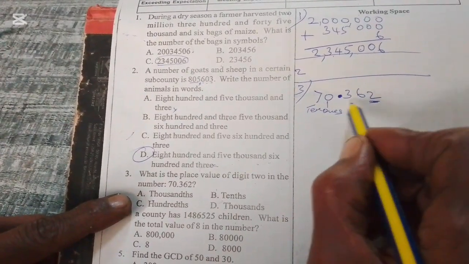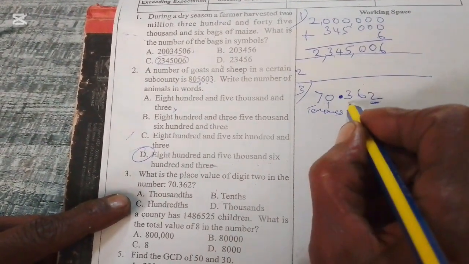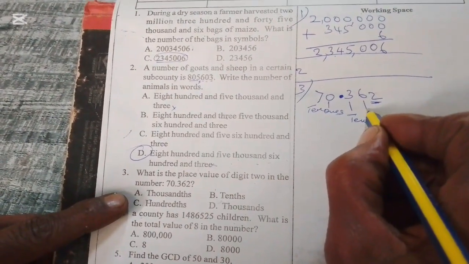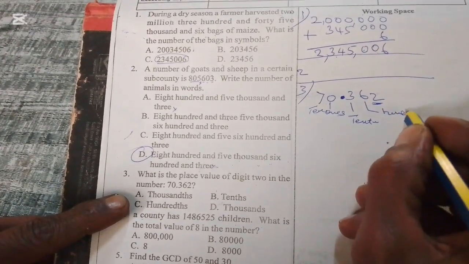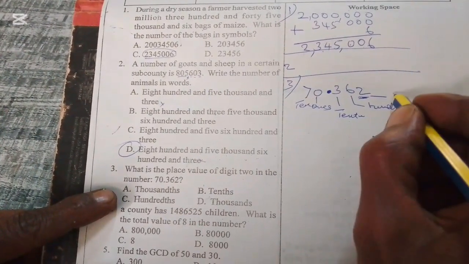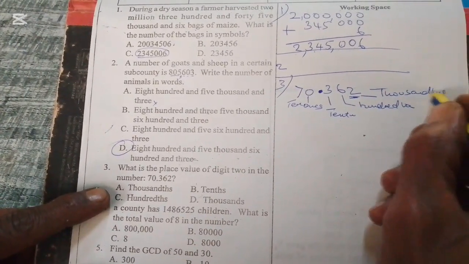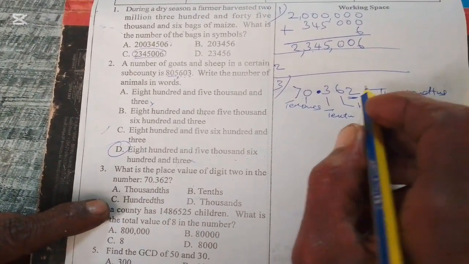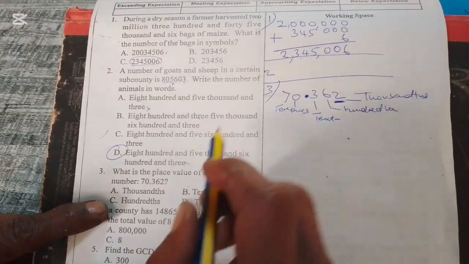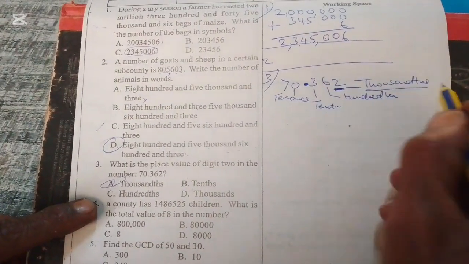But for decimal numbers, we start from left to right, starting with tenths. So this is tenths, this is hundredths, this is thousandths. So we have our 2 as thousandths.